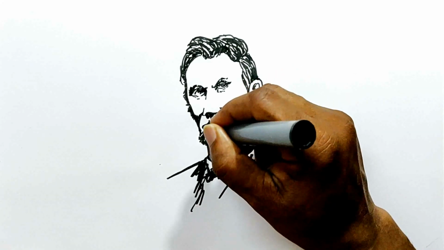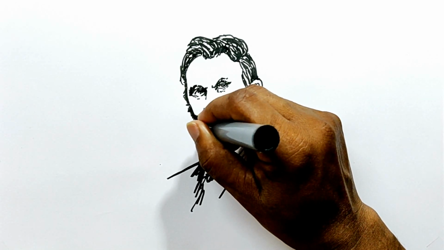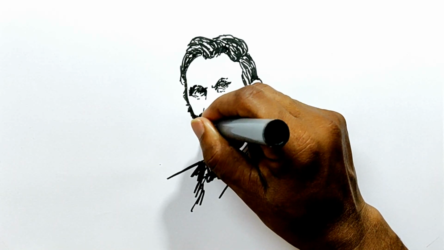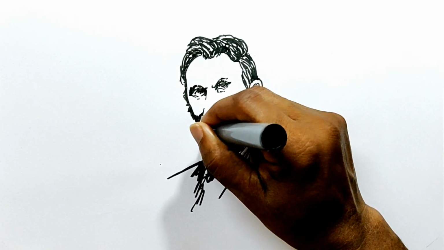So you get ultimately a silhouette image of the photo, and then you can draw that.